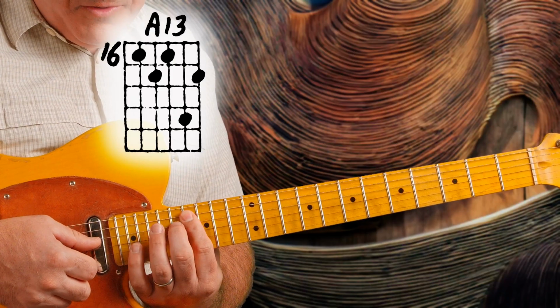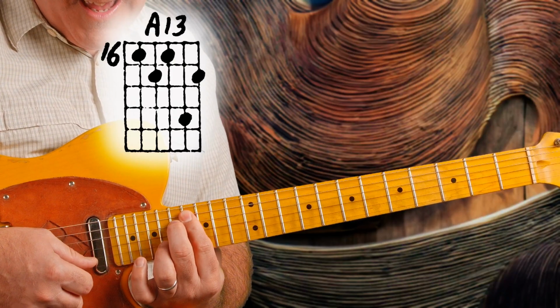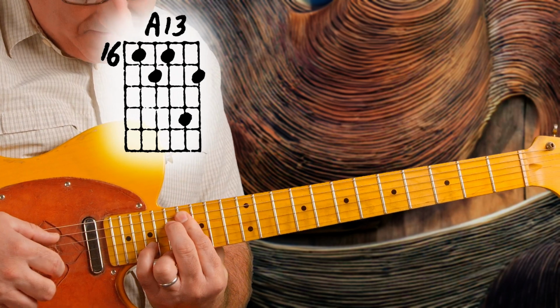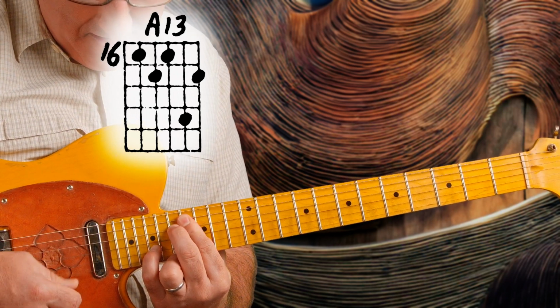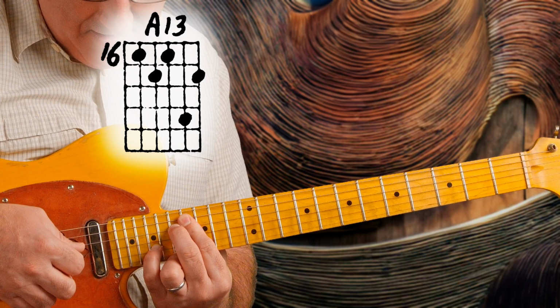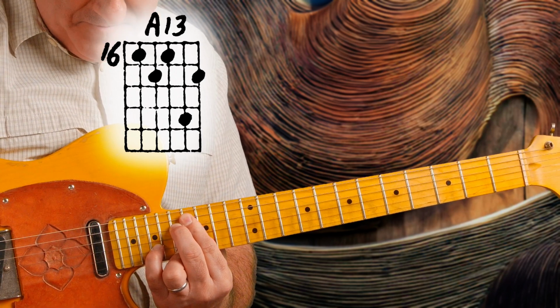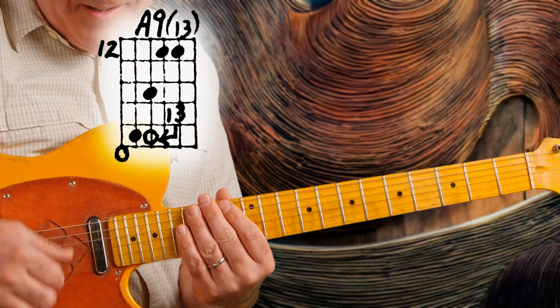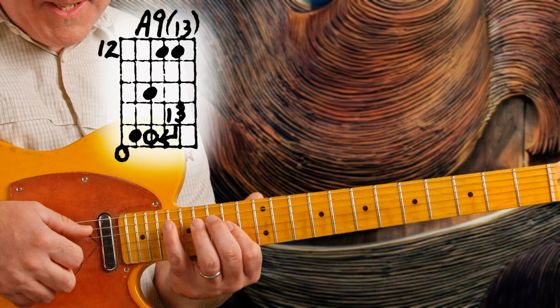So we have the root, the 3, the flat 7, the 9, the 13, and then the root up top. We have the A9 13, position 12. Again, we're seeing this kind of stuff happening.